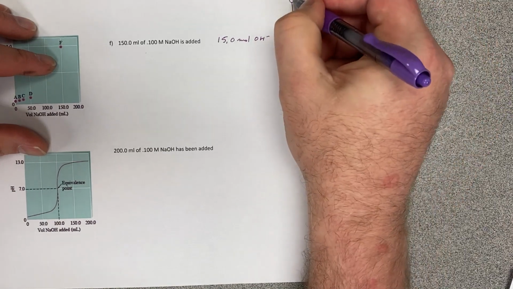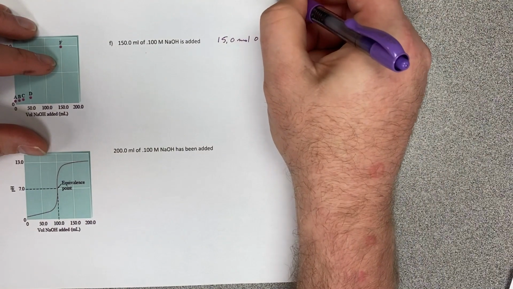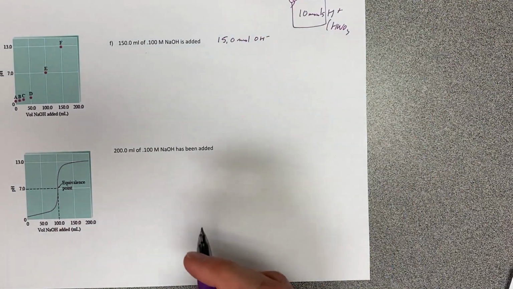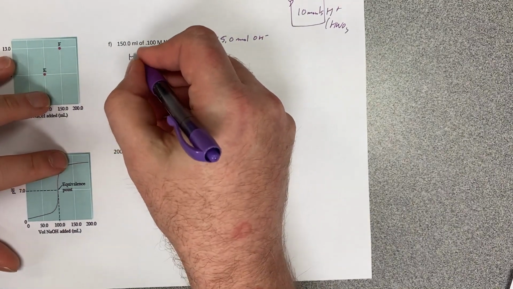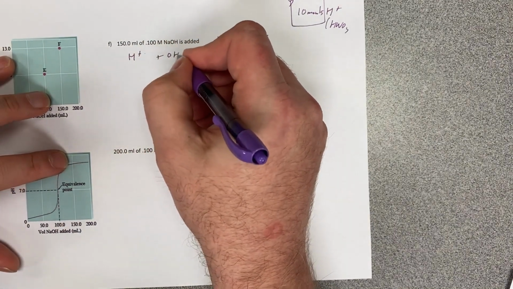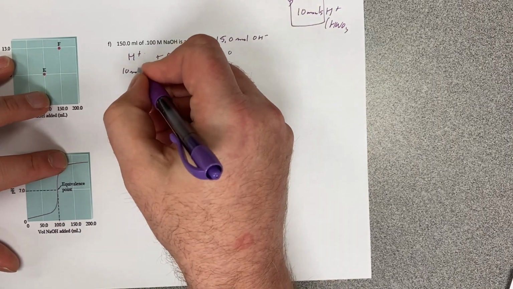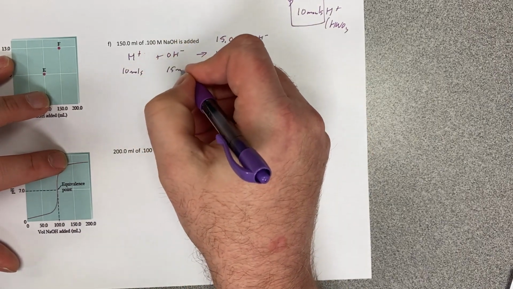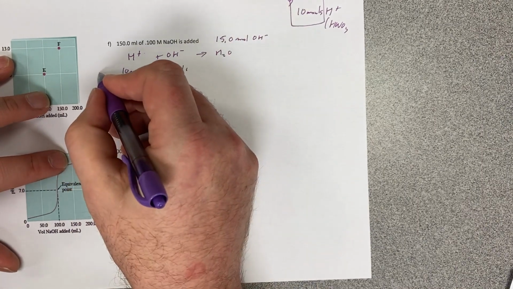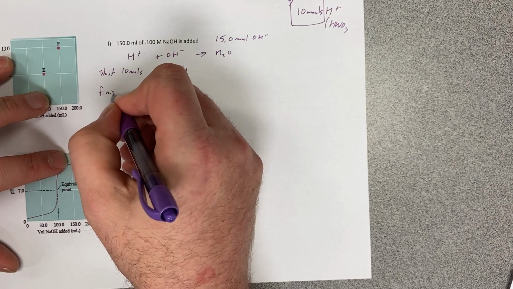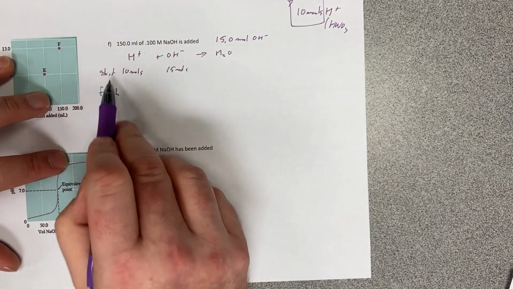And to that, we're now adding 15 millimoles. Each time we're starting from the beginning and seeing what we'd end up with. So again, we're going to write our equation out. H plus OH minus goes to H2O. And in this case, we have 10 millimoles of this. We have 15 millimoles of this. And when all is said and done, we have our start and we have our finish. And if I was keeping sequence, I was calling it before and after.